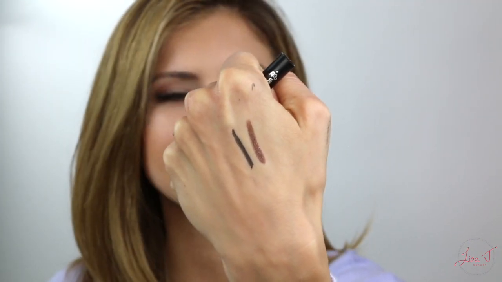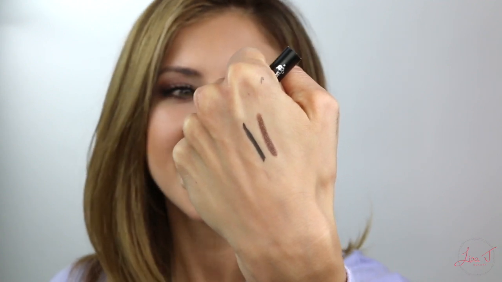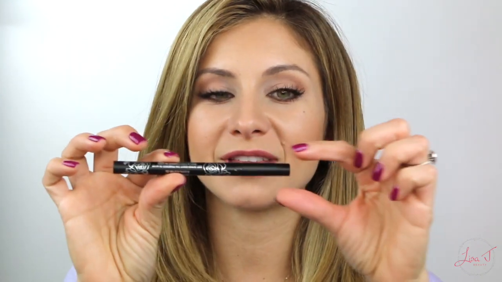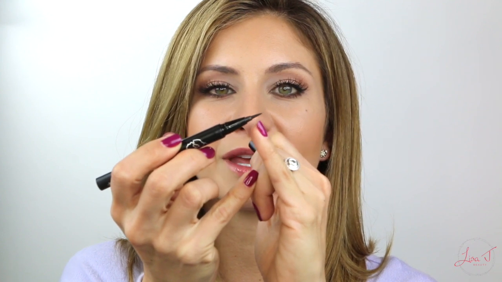Not that that's a bad thing, but it's not going to have a soft, diffused effect. It's not as easy to manipulate. You're going to basically get the thickness of the felt tip pen and the thickness of the felt tip. So I like felt tip pens that have a really fine tip, but that are soft and flexible, that I can press and get a thicker line from the end of the tip. My favorites are the Kat Von D Tattoo eyeliner.